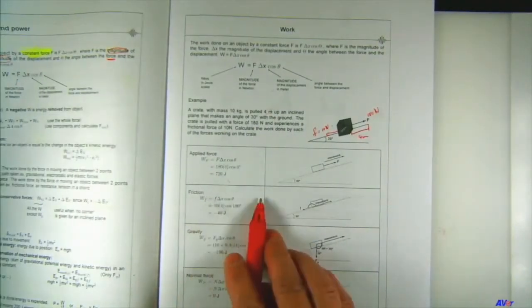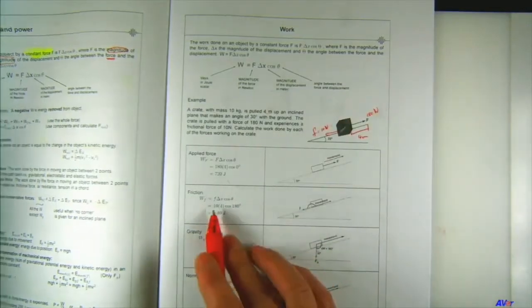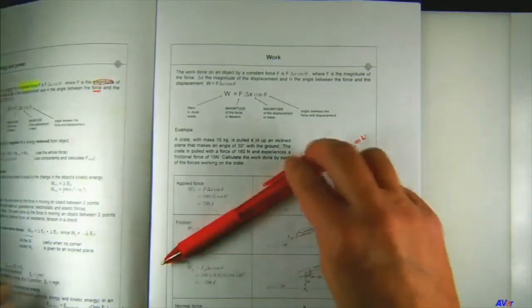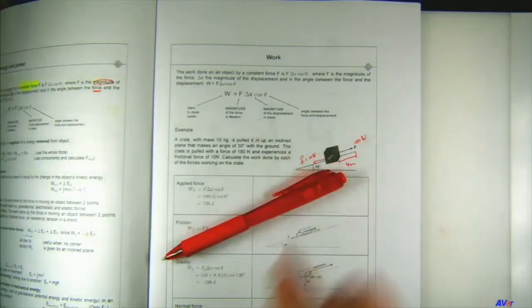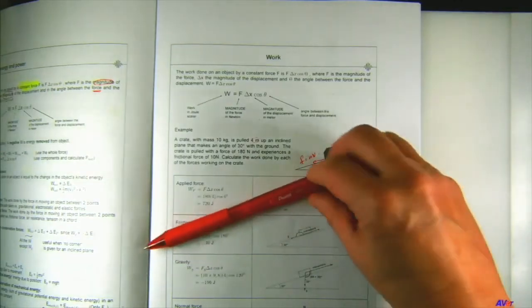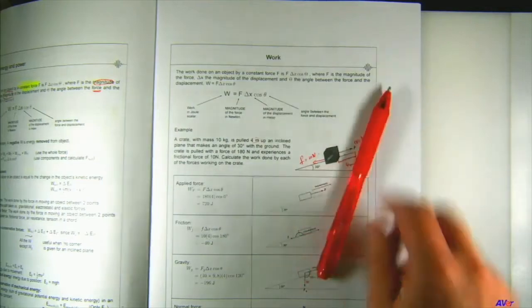If you look at the next one, now we're working with the frictional force. Frictional force, it's 10 joule. The displacement is 4 meters, and then once again, I put my pen in the direction of the force I'm working with now. I'm working with friction, it's working down. And then I turn it until I get to the displacement, and that is 180.